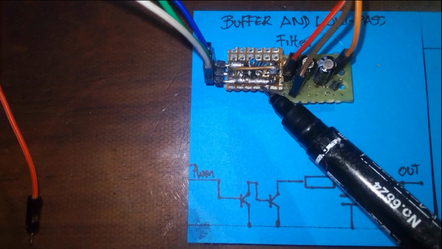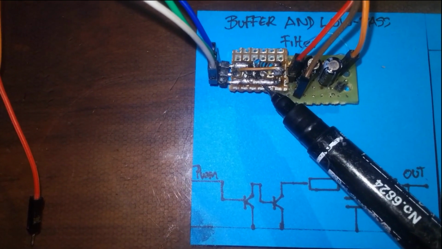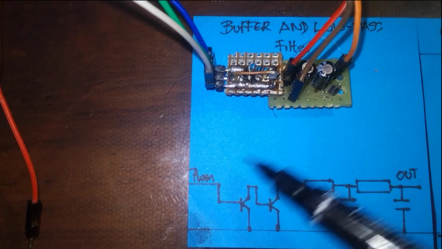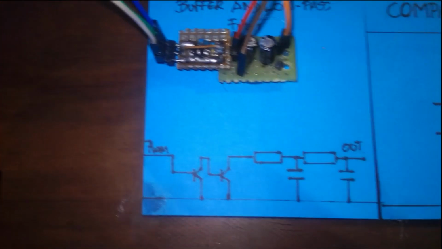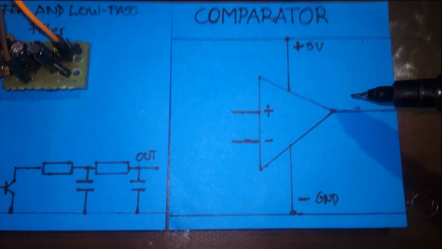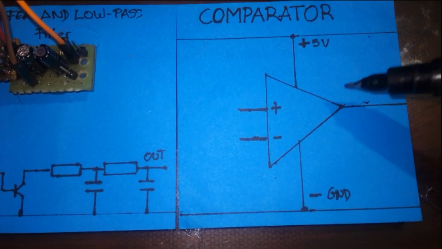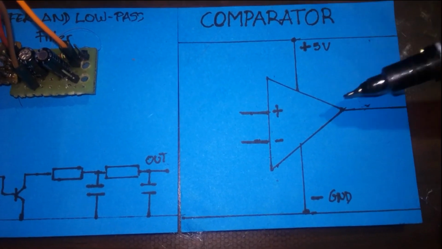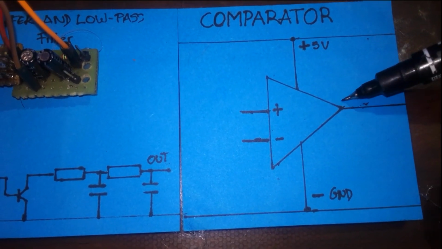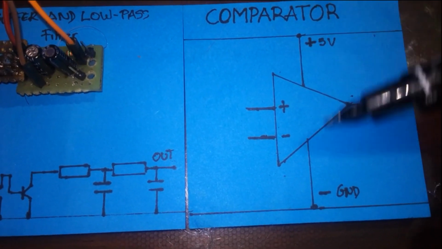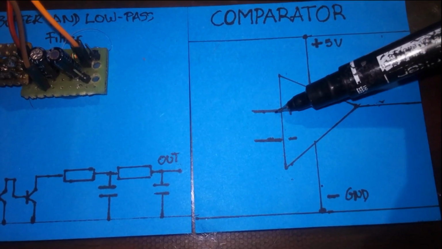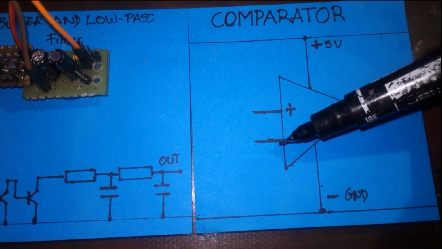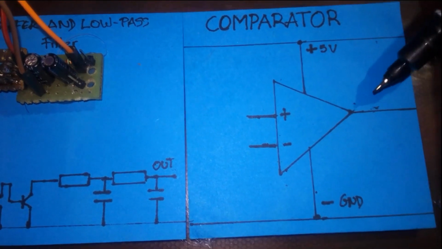So now that we have our PWM to voltage converter, what do we do with our output signal? Well, that's when a component called comparator comes into play. This is an active component, so it needs power and ground. It has a positive input terminal, a negative input terminal, and an output.